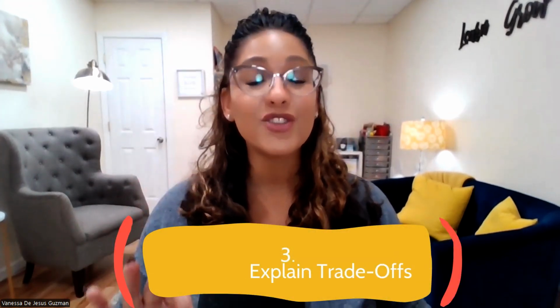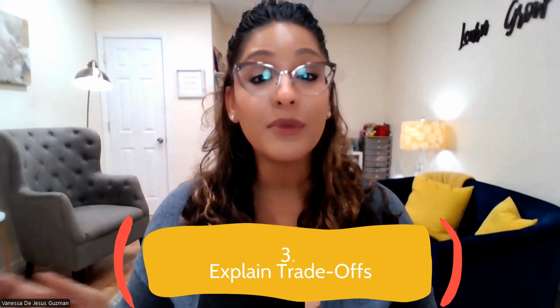The third tip is to explain trade-offs. Middle schoolers love autonomy. So frame budgeting as making their own choices. Discuss trade-offs like, if we spend more money on holiday decorations, then we'll have to spend less money on something else. This helps them understand the concept of limited resources and prioritizing what's important.